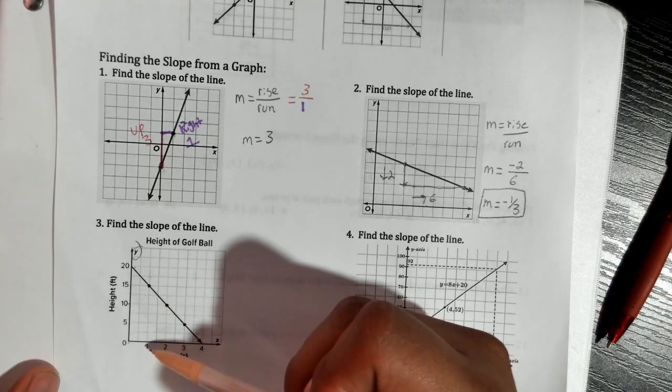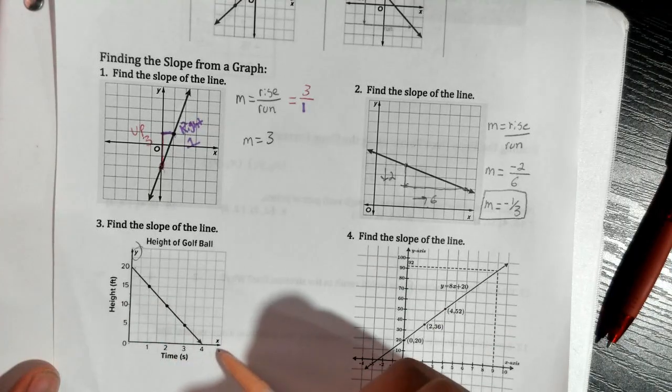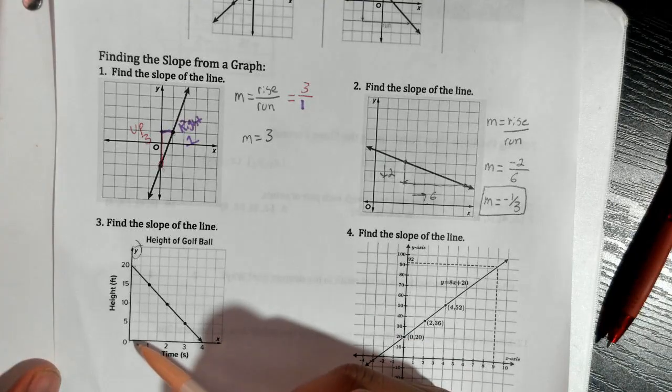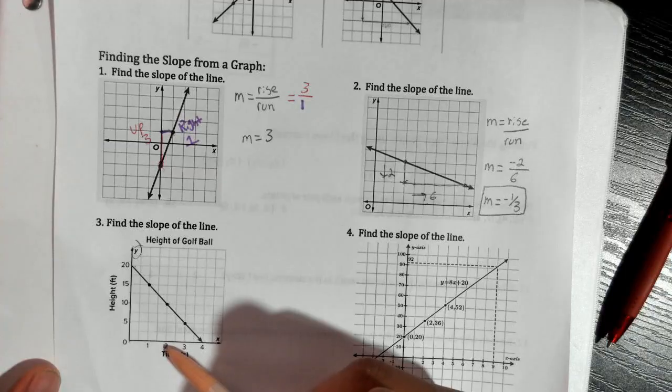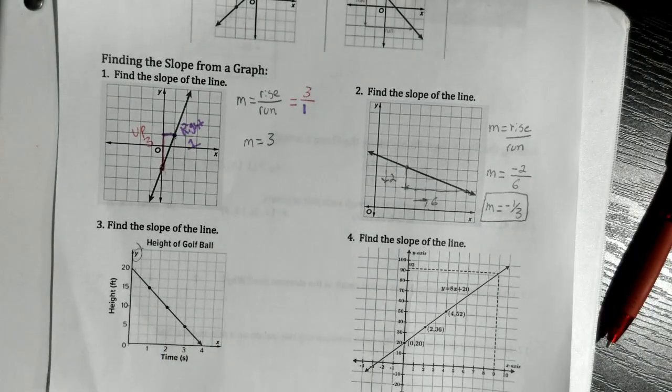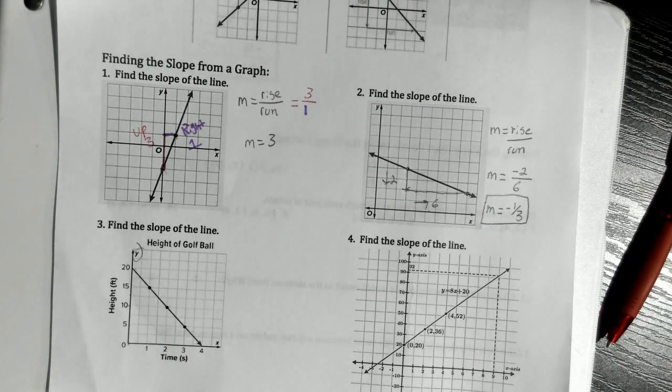Okay, and then on the x-axis down here, looks like zeros here, and we're counting by ones all the way here. They split in the middle, so this would be 0.5, 1, 1.5, 2, 2.5, and 3, and so on.